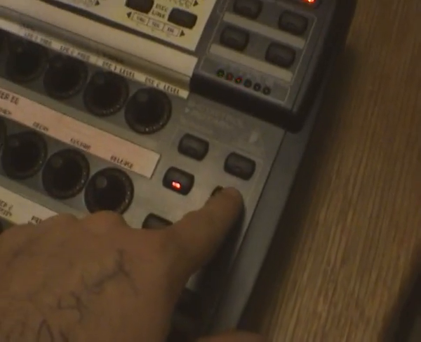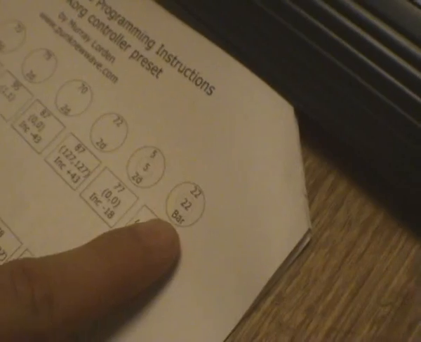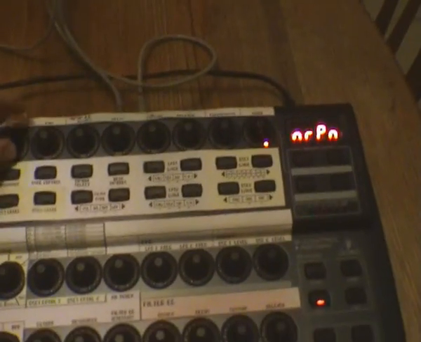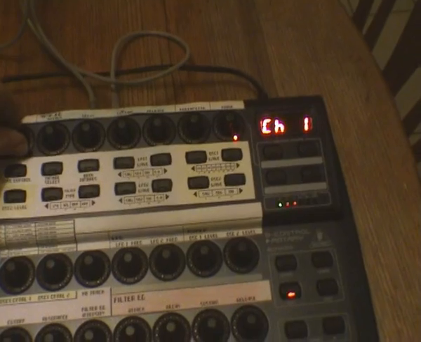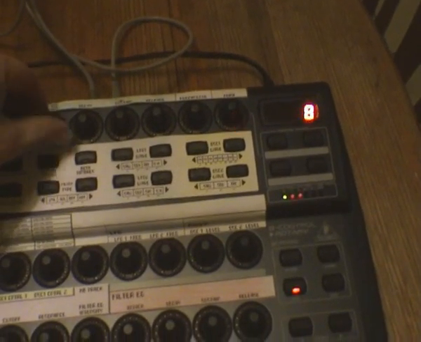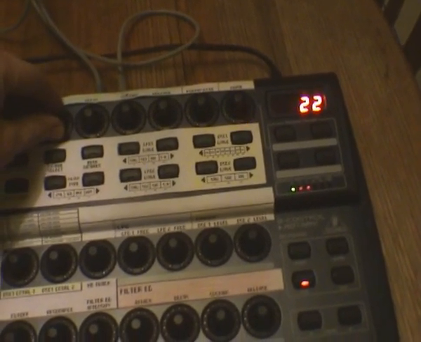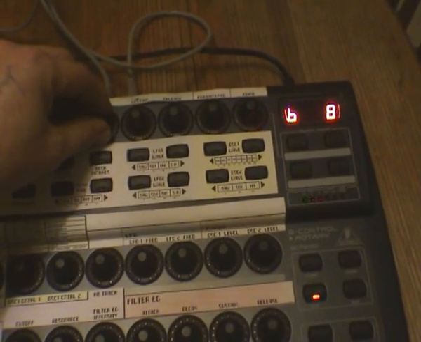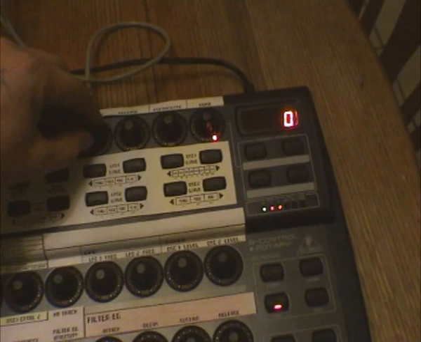So we go exit. So we want the push button to be 22 as well. So we go edit, push button. We want that to be CC, channel 1, CC number 22. And when it's on, it's 127, and when it's off, it's 0.